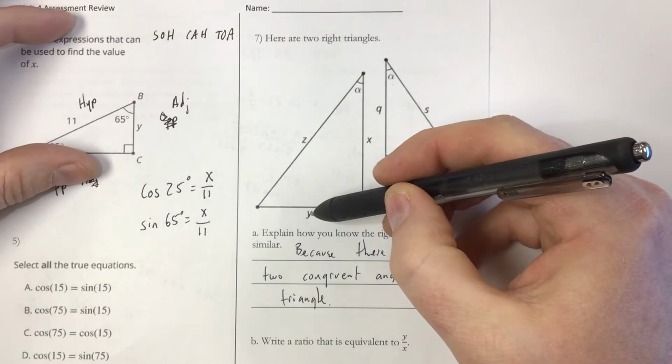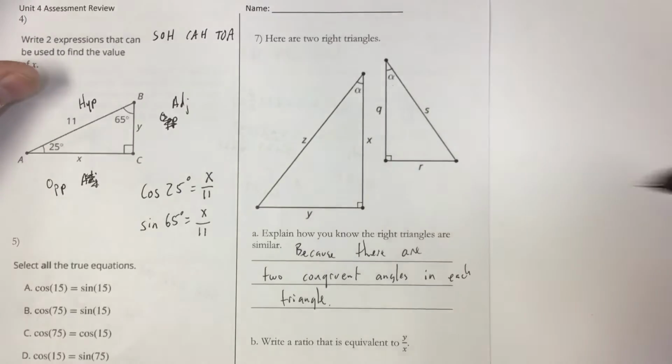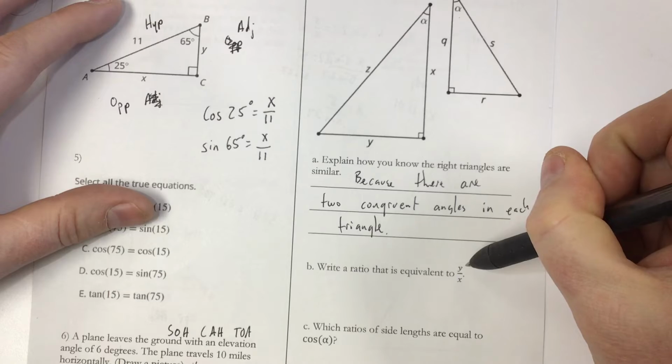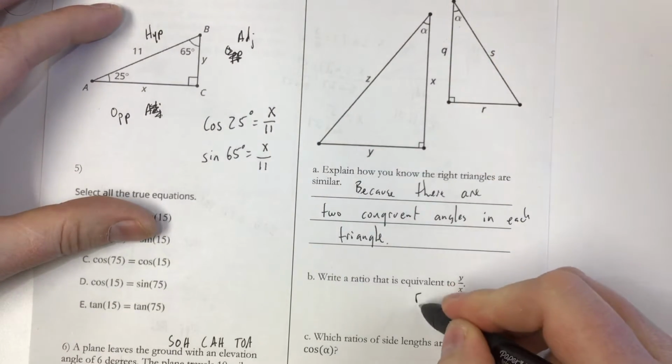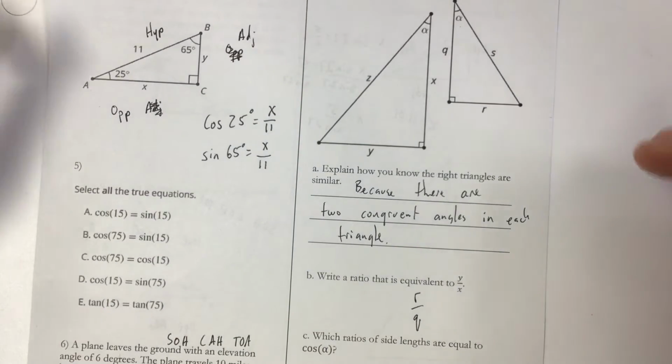So y corresponds with r on this triangle, and x corresponds with q. So the ratio that's equivalent to y over x is going to be r over q, because those are the corresponding sides of the other triangle.